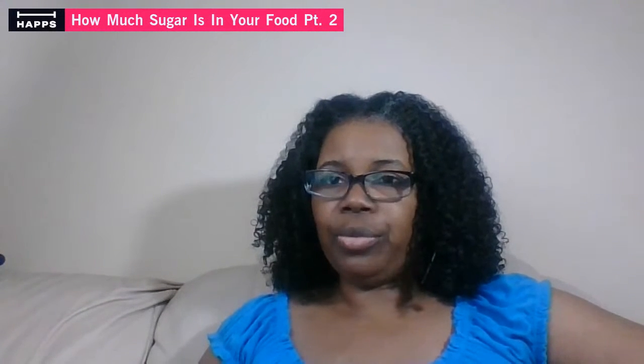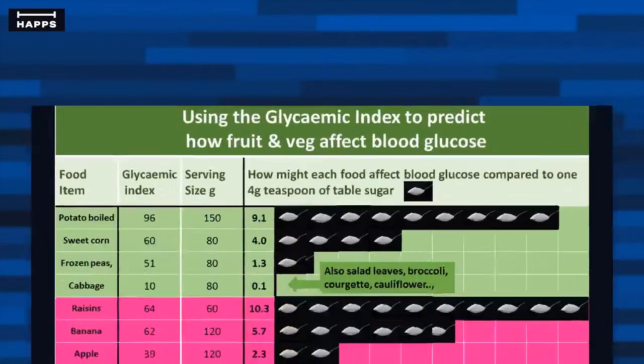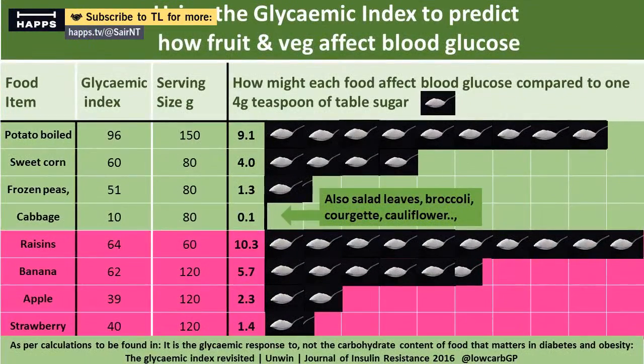All right, so we're going to look at the fruit and vegetables chart. I'm bringing that one to the screen now. And again, we're not taking it today, just going to try and power through this.